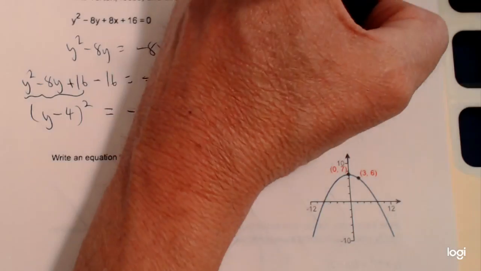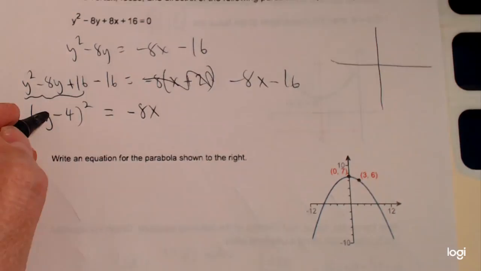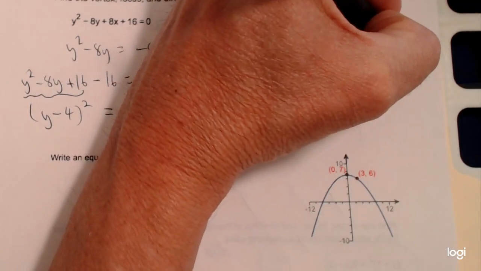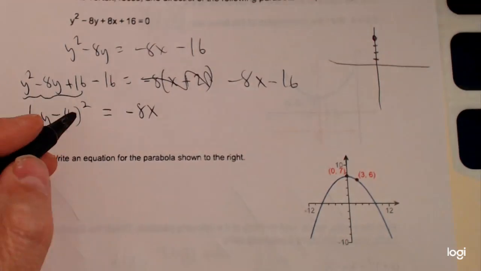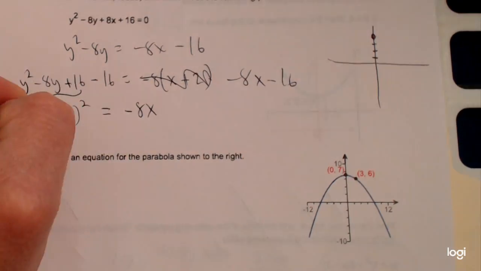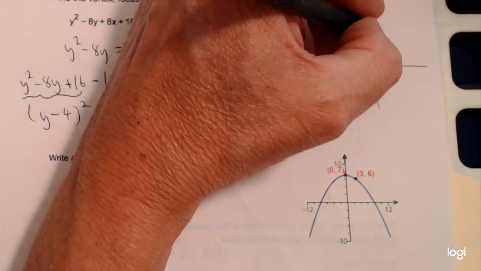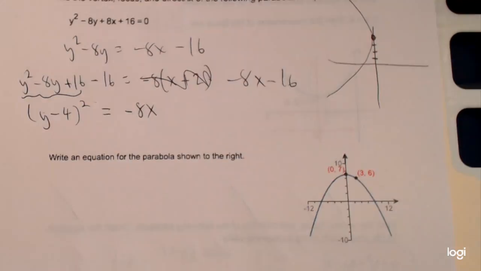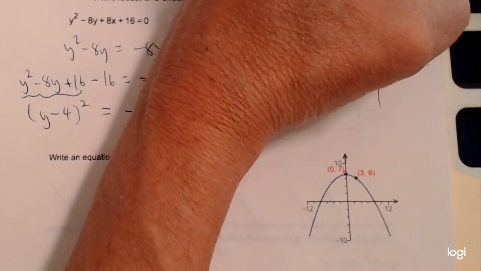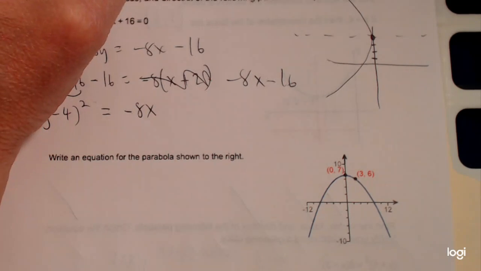So now we have to graph it. We know that the vertex is going to be at 0, 4. We know it's going to open to the left because it's a y squared equals negative. So we've got the vertex.